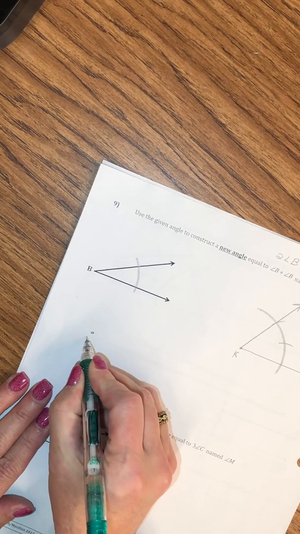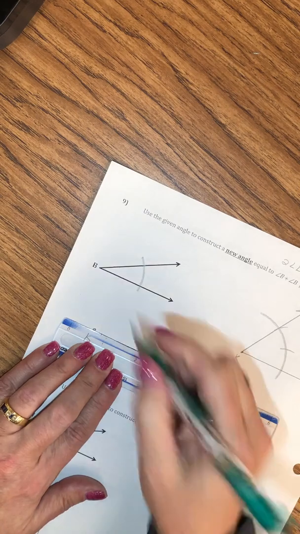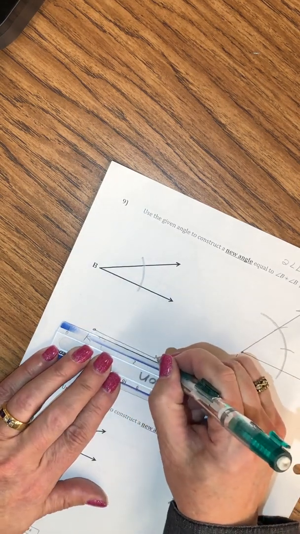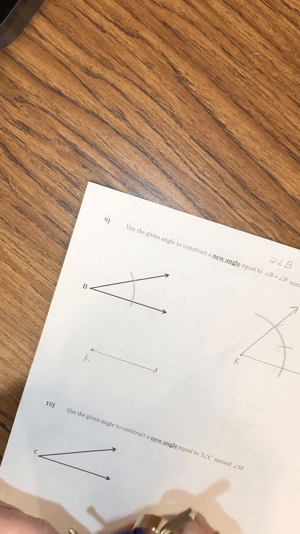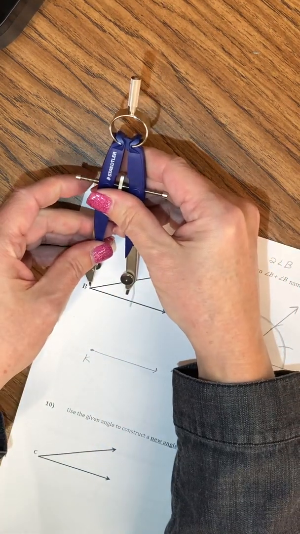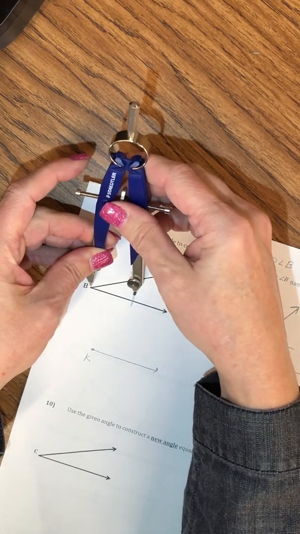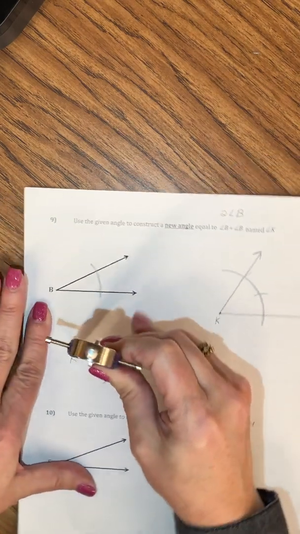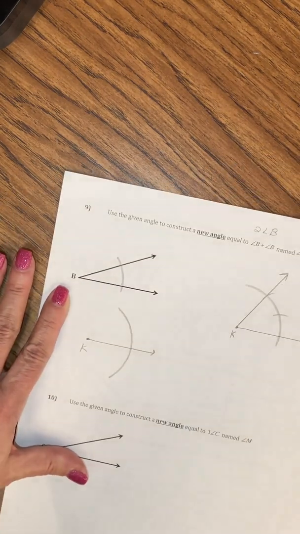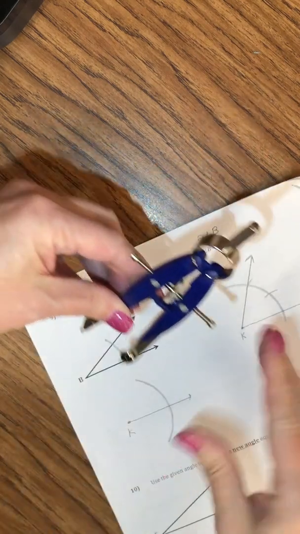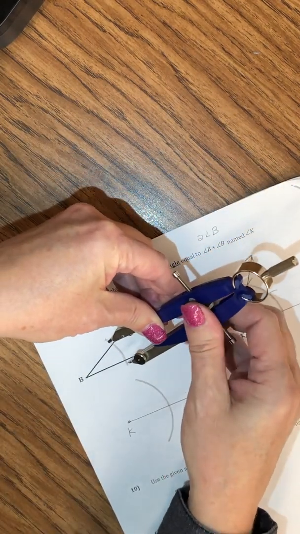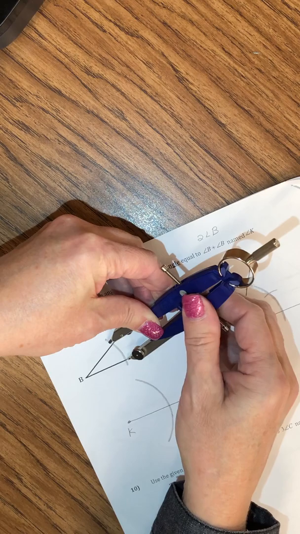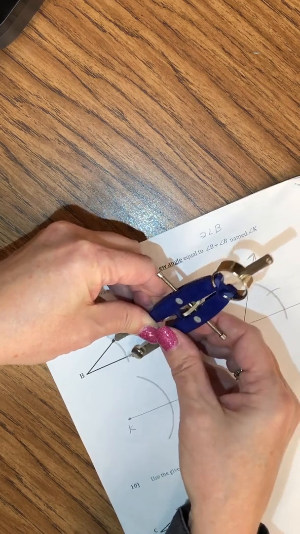So this is vertex K, which will soon be angle K. Go ahead and draw our ray right here. And I'm going to need to make this the same as before, so I've got to get there. Okay, so I'm going to come here, and I'm going to go on both sides of that ray. Then I'm going to measure here to here.